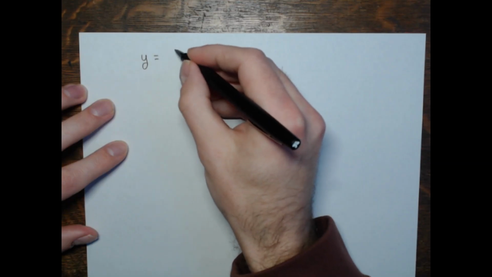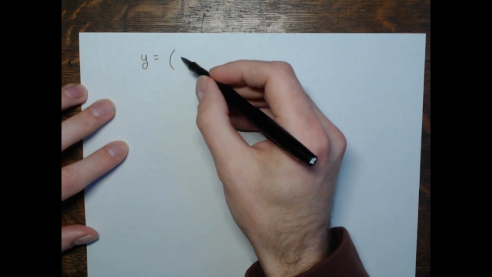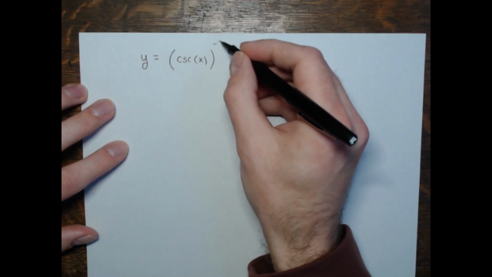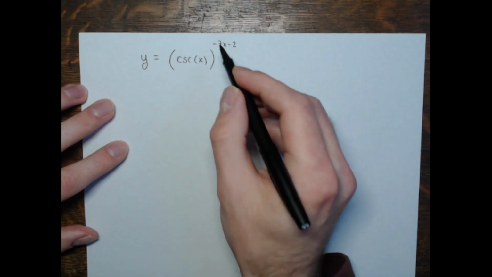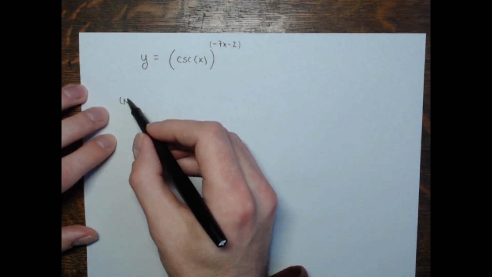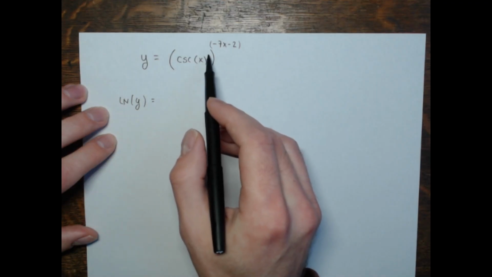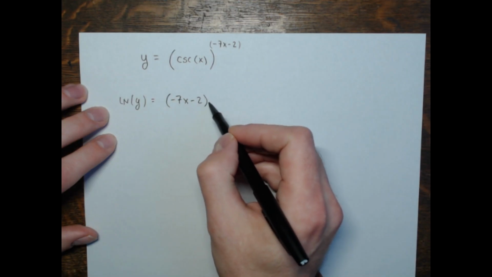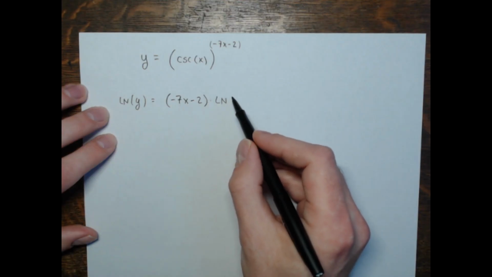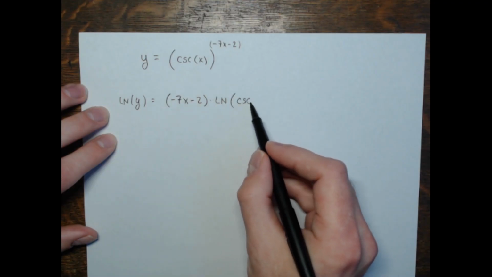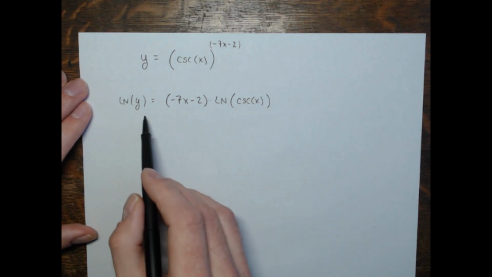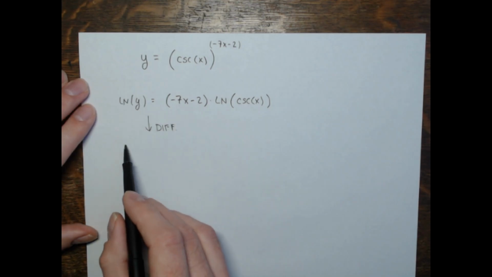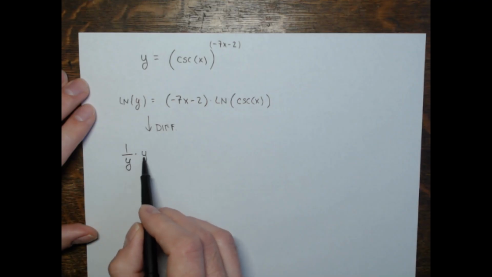So y equals, now I'm going to write it so that you see the power, the cosecant of x raised to the negative 7x minus 2 power. So if I take the natural log here, I'm going to use the power property and pull the power out front, so you have the negative 7x minus 2 brought down, times the natural log of cosecant of x. Then I differentiate both sides. We're going to find y prime with implicit differentiation. Left side is just 1 over y times y prime.